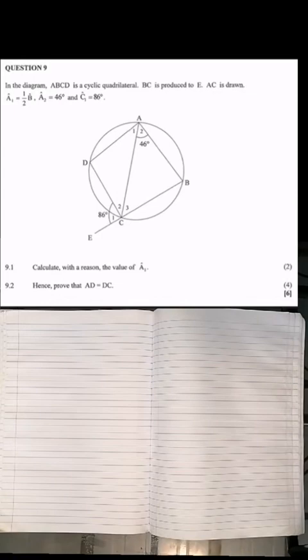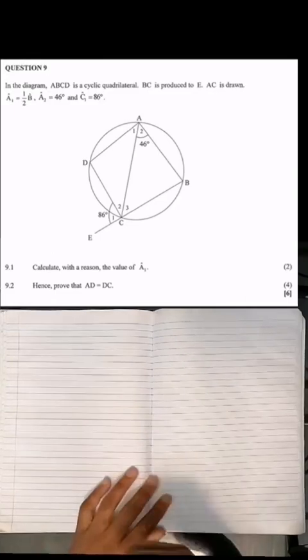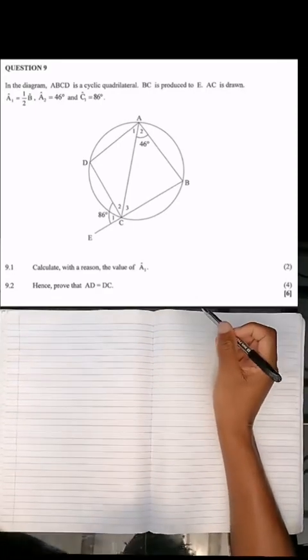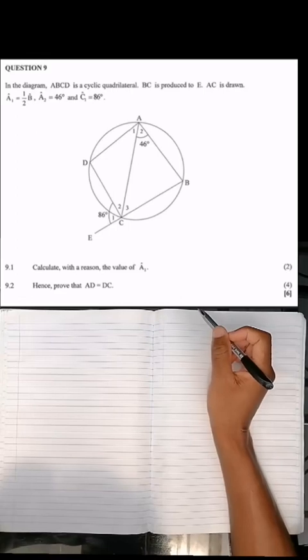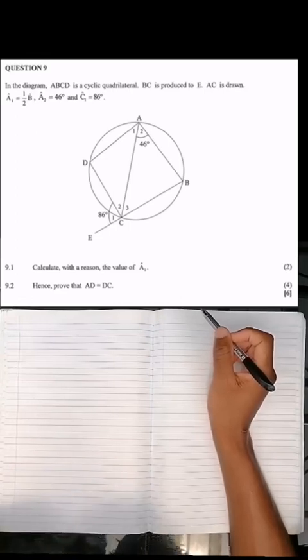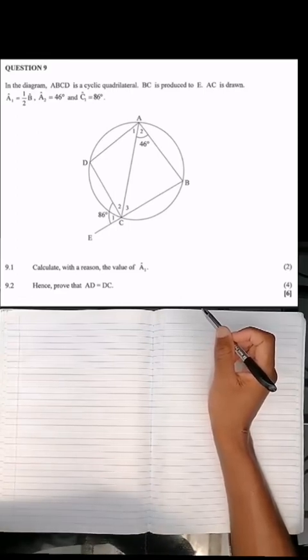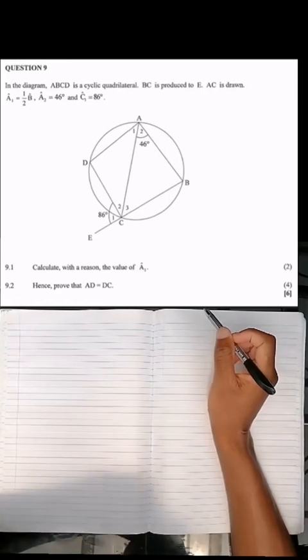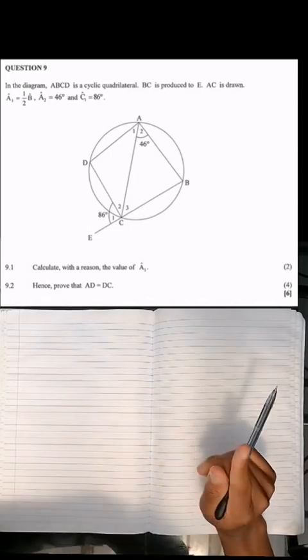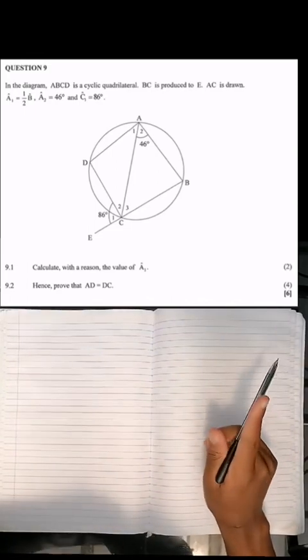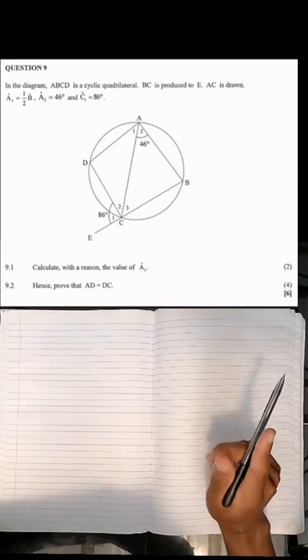We'll be doing Euclidean geometry, grade 12. So I have another similar question, which is Euclidean geometry. As we go through this question, you firstly read your statement, which says: in the diagram, ABCD is a cyclic quadrilateral, BC is produced to E, AC is drawn, angle A1 is equal to half angle B, angle A2 is equal to 46 degrees, and angle C1 is equal to 86 degrees.